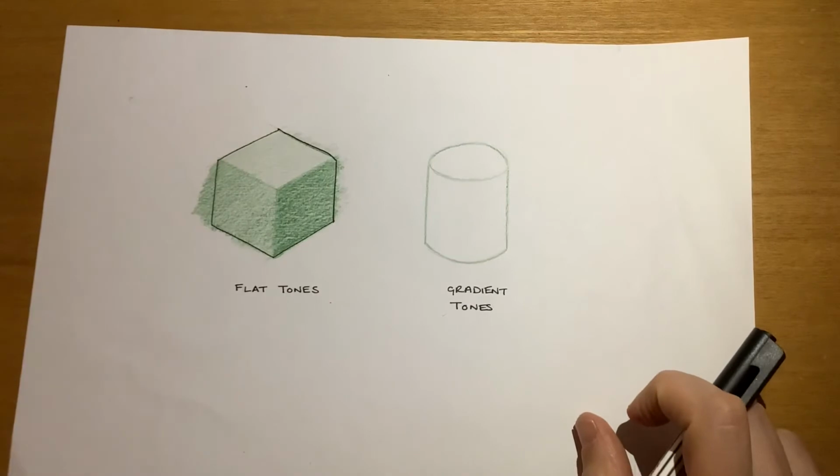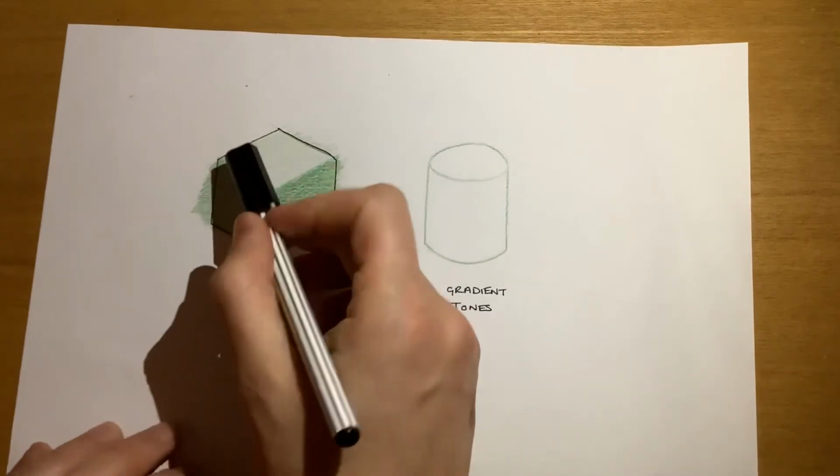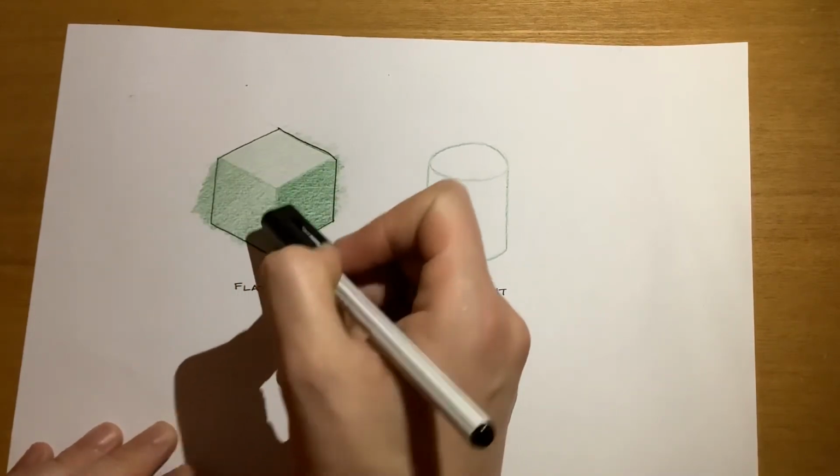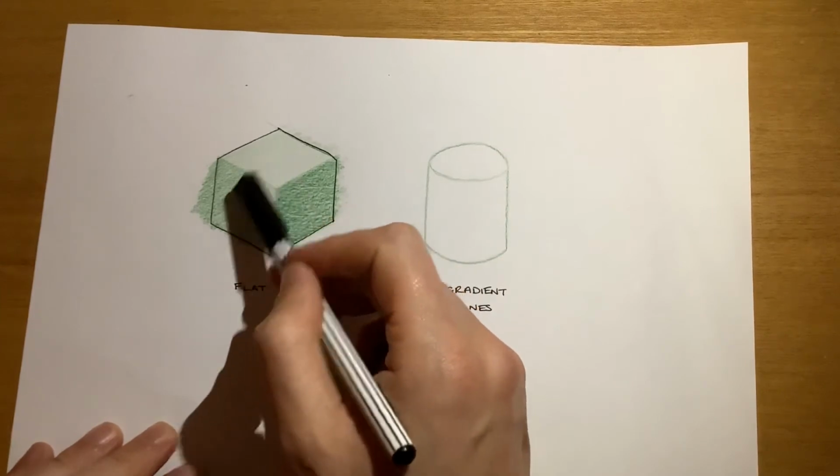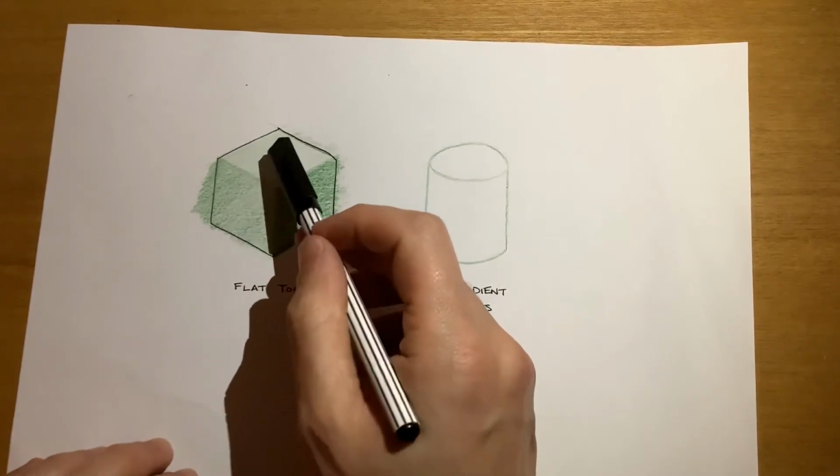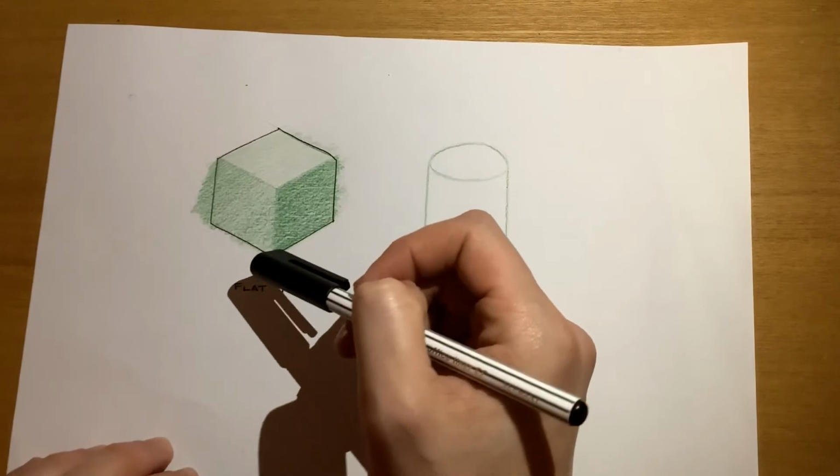You'll notice that I've missed out the lines in the centre, and that is purely because the change in light and the change in colour should be enough to show that this is a three-dimensional object.